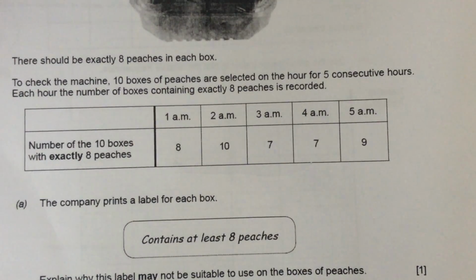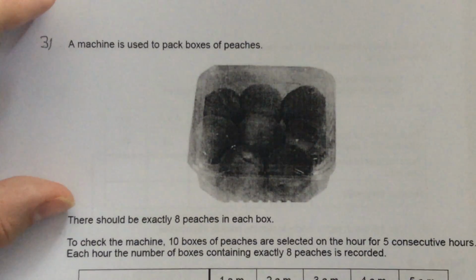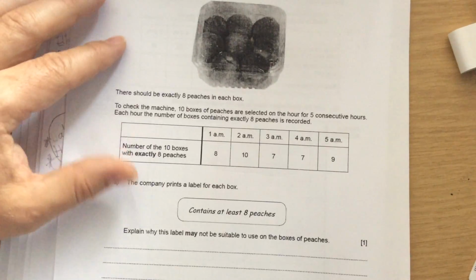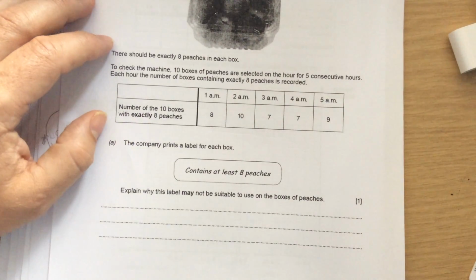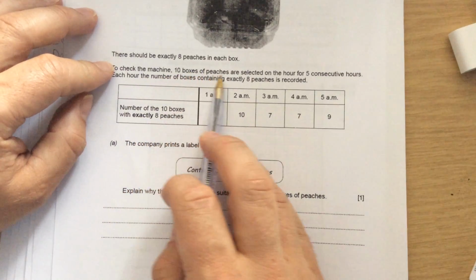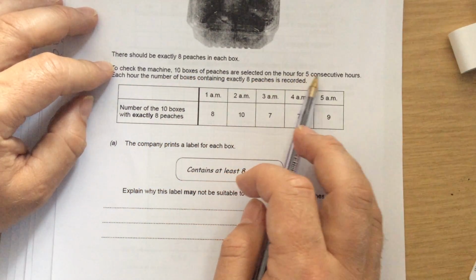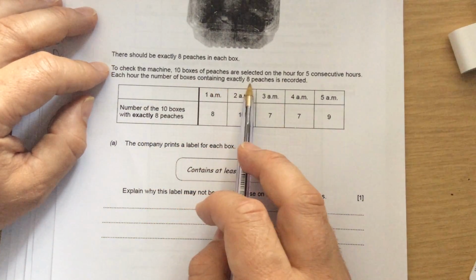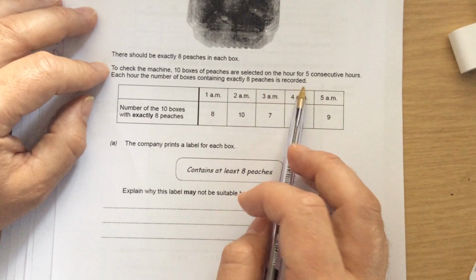Question 31. A machine is used to pack boxes of peaches. There should be exactly 8 peaches in each box. To check the machine, 10 boxes of peaches are selected on the hour for 5 consecutive hours. Each hour, the number of boxes containing exactly 8 peaches is recorded.